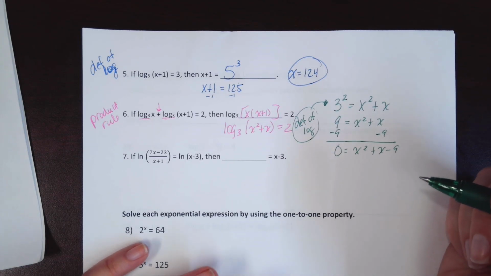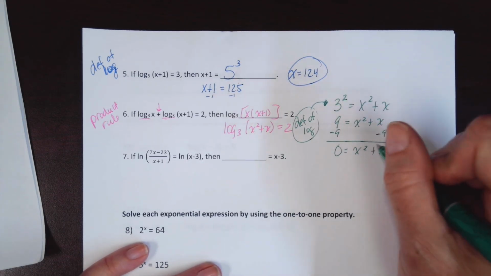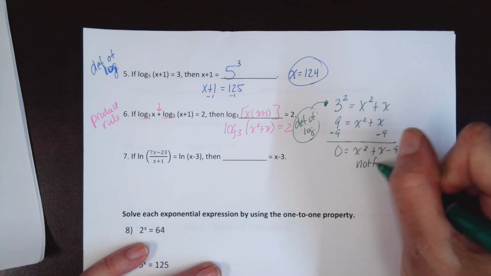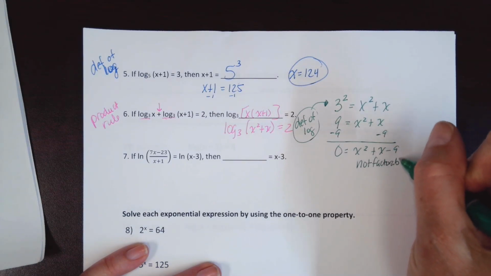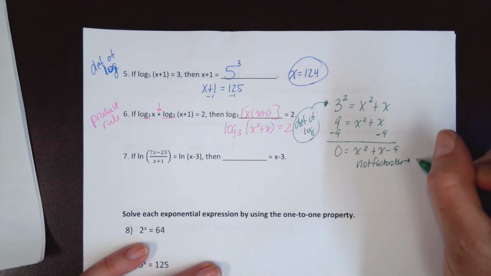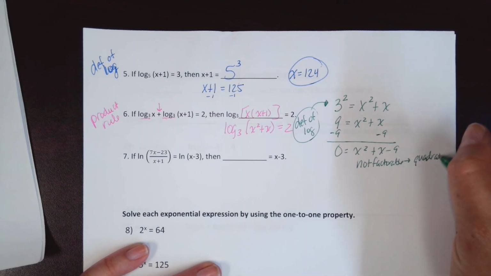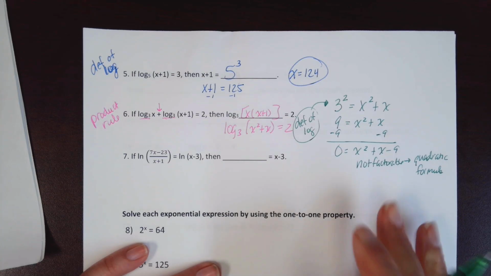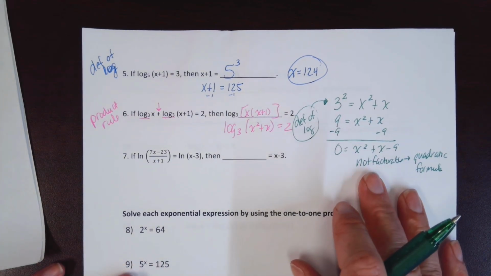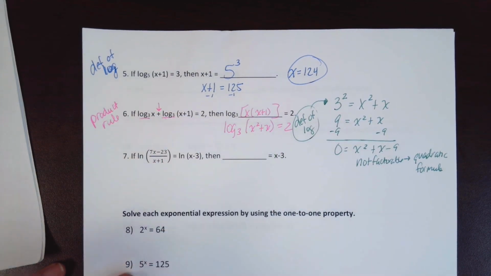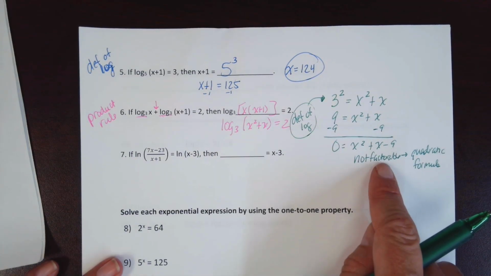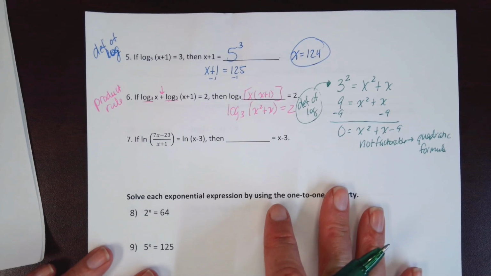You know what? That's not factorable. It's quadratic, it's not factorable, so what would I do with that? Probably I'm going to use my quadratic formula to solve. We don't want to focus on quadratic formula right now, so we're going to stop there. We've got potentially 2 solutions. We would have to check them against our argument. We have to make sure that our argument stays positive.